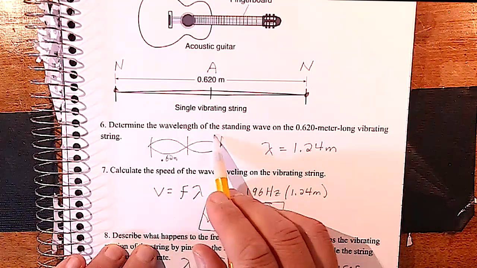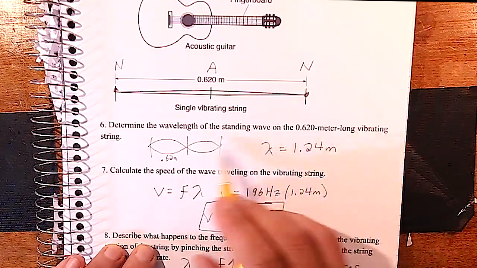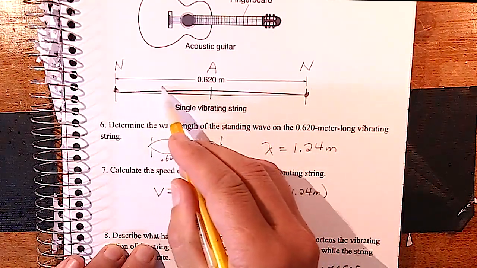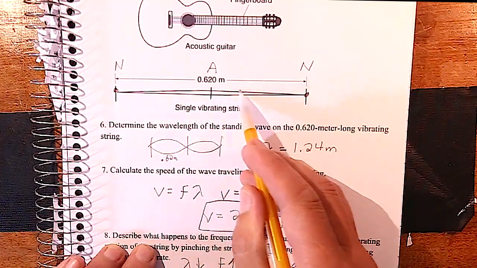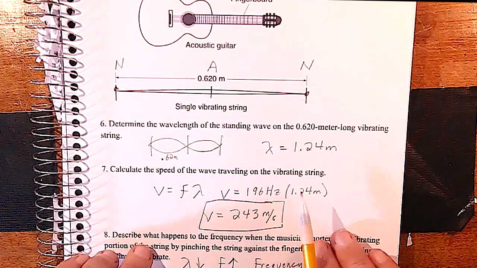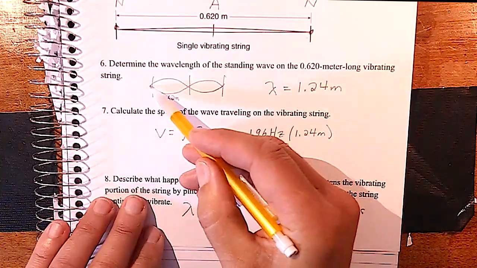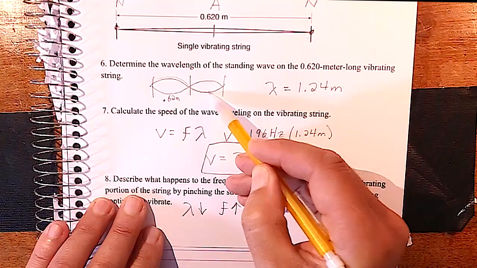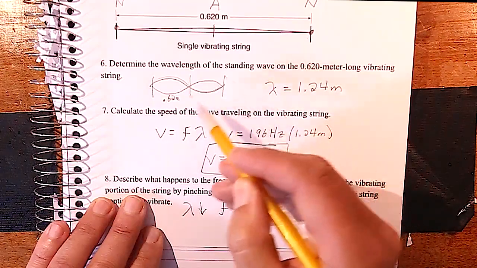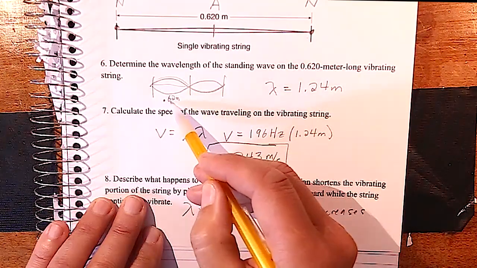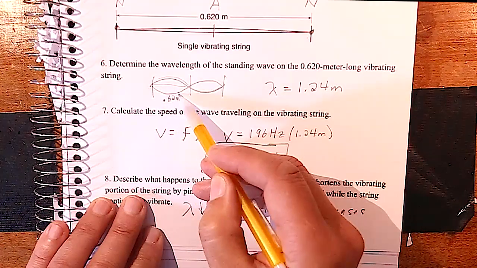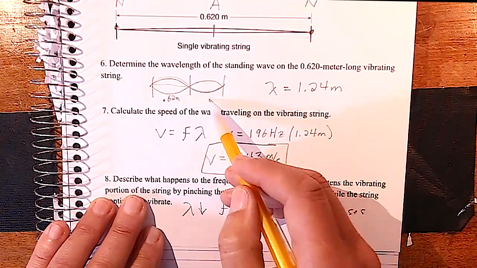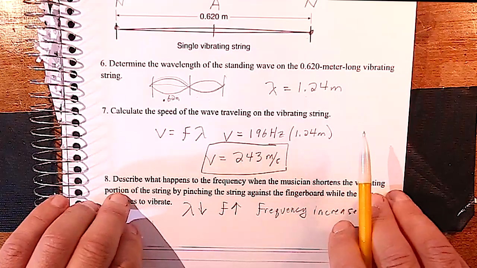It says determine the wavelength of the standing wave on this vibrating string. Well, you can see that this is only a crest. So if we diagram this, here's our wave. Well, what would we have to do to get the rest of the wave? It would look like that. So if this here is 0.62 meters, that's half a wavelength. The full would be double that. So it would be 1.24.